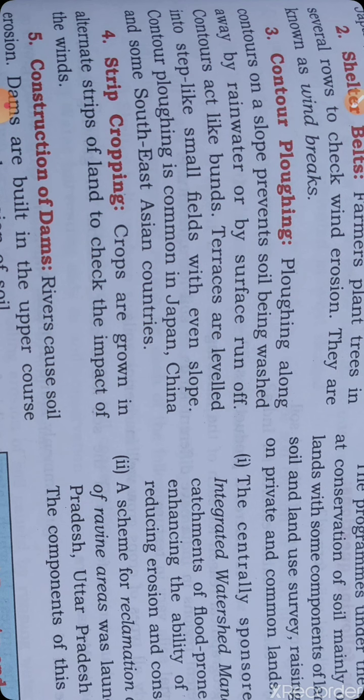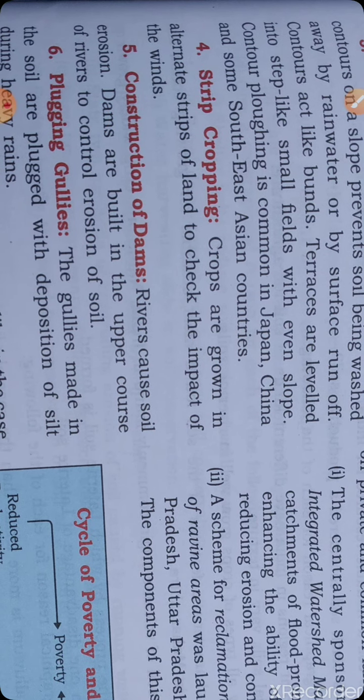Strip cropping. What is strip cropping? Crops are grown in alternate strips of land to check the impact of the winds. Like alternate, you can say, in one row we are growing one kind of crop, and in the other row we are growing another kind of crop.